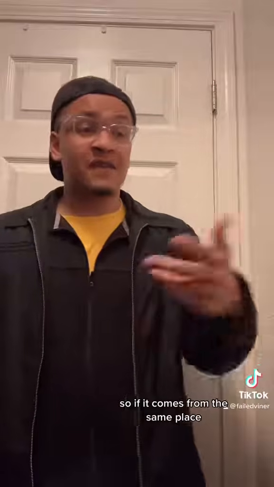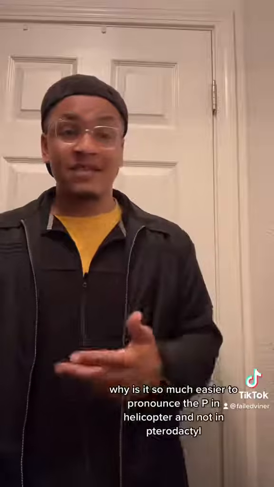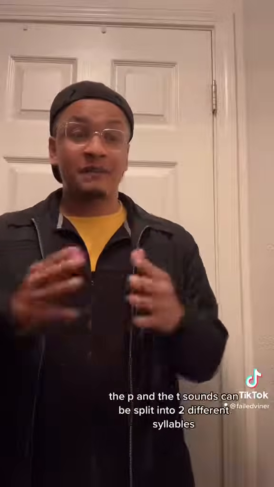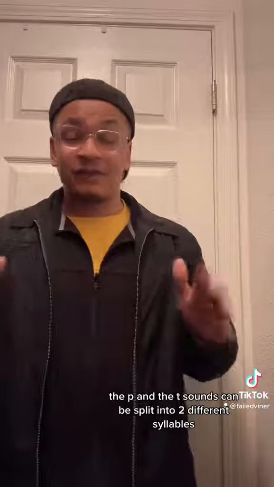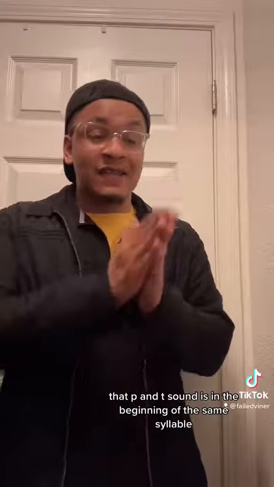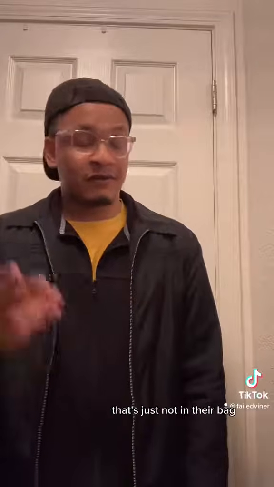So if it comes from the same place, why is it so much easier to pronounce the P in helicopter and not in pterodactyl? Well, in helicopter, the P and the T sounds can be split into two different syllables, right? It's copter. But in pterodactyl, that P and T sound is in the beginning of the same syllable. And for a lot of English speakers, that's just not in their bag.